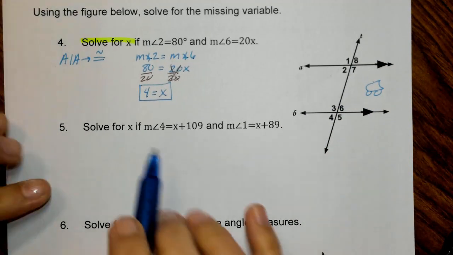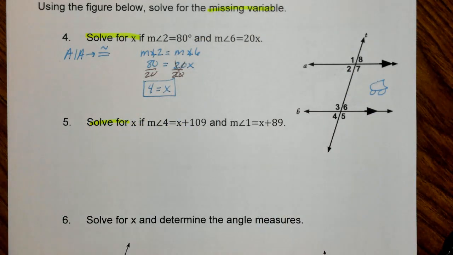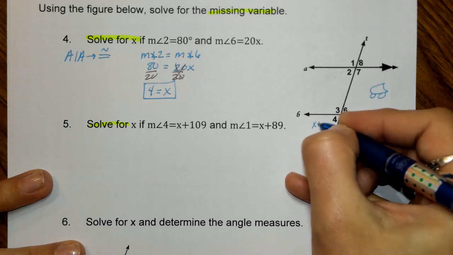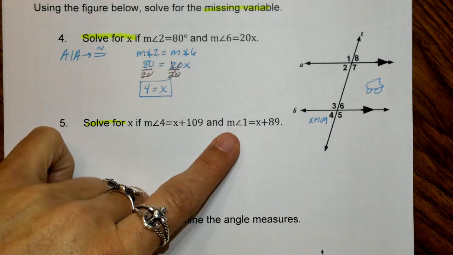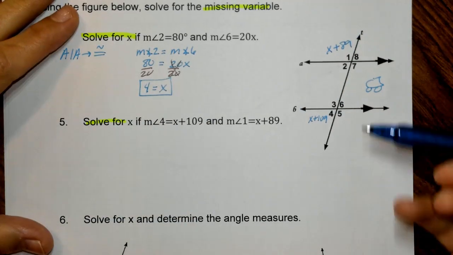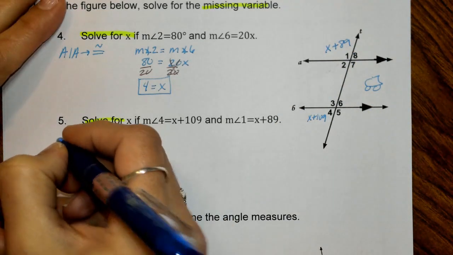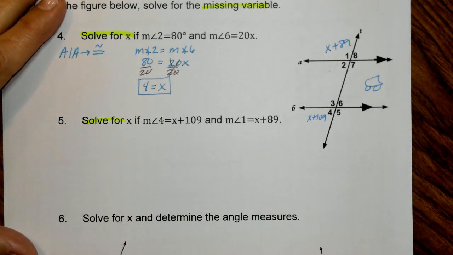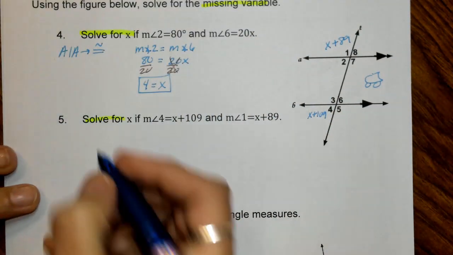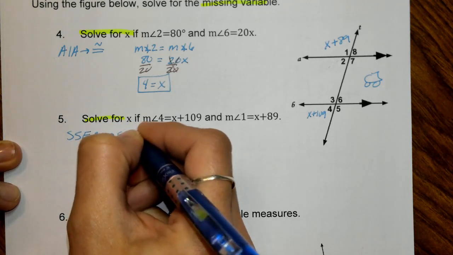Number 5, we're going to solve for x. All we're doing is solving for that missing variable. Angle 4 right here is going to be x plus 109. The measure of angle 1 up here is going to be x plus 89. We're noticing that they are on the same side of the transversal. So we don't want to write same side just yet in case it's corresponding. We're on the same side, but they are both exterior. So we have same side exterior, and we learned that these are supplementary.